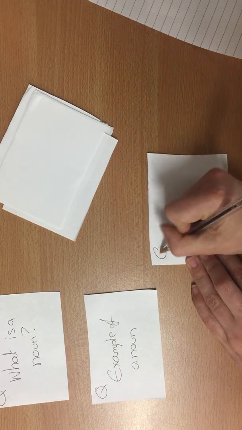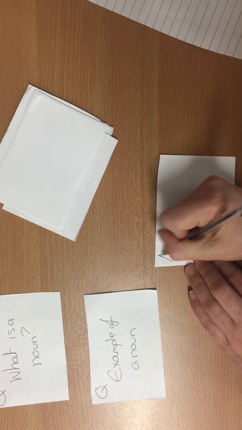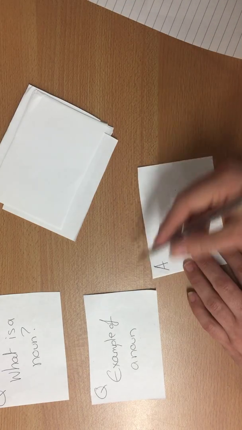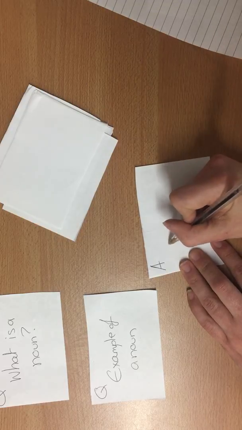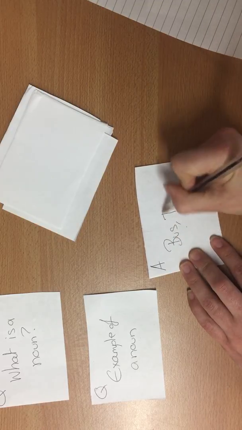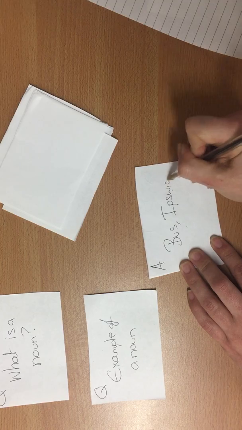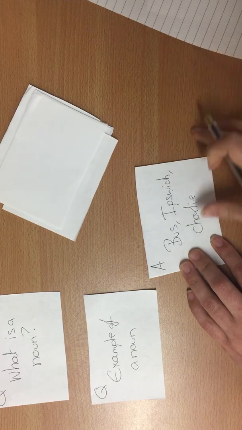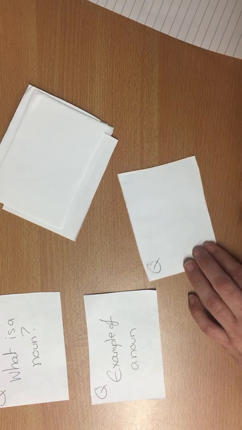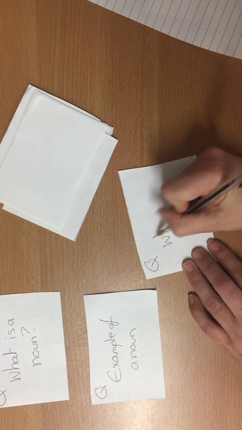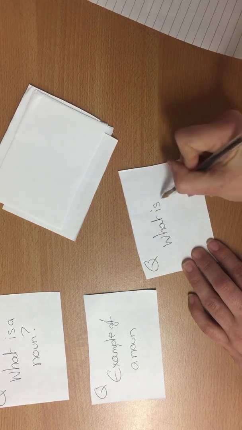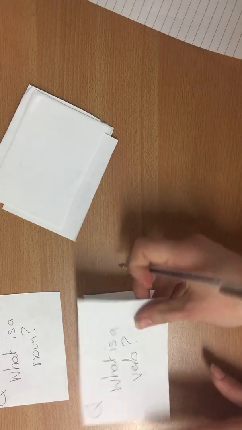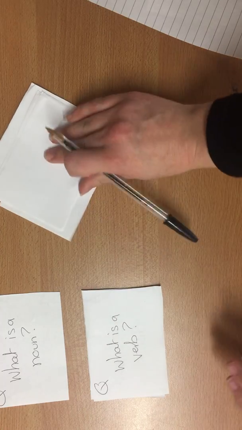Next card, Q for question, A for answer. You write the answer to this question on your next card. So the example of a noun would be bus, Ipswich, or a name such as Charlie. Flip it over. What's our next question? So, what is a verb? Put that on our question pile, which is going to build up all of our questions.